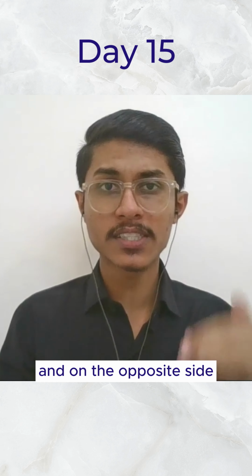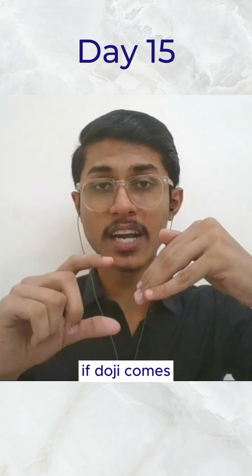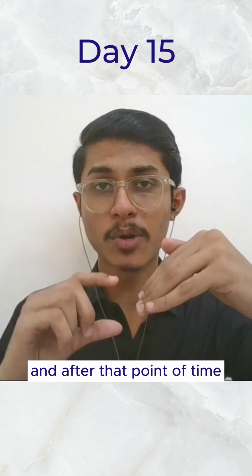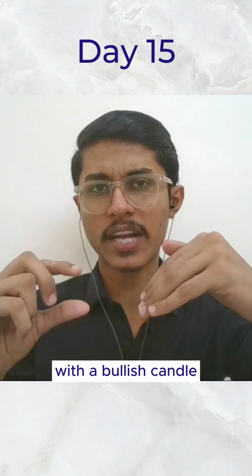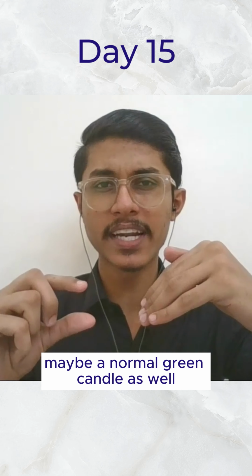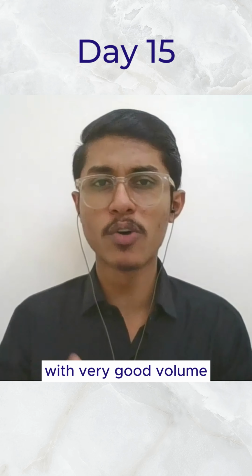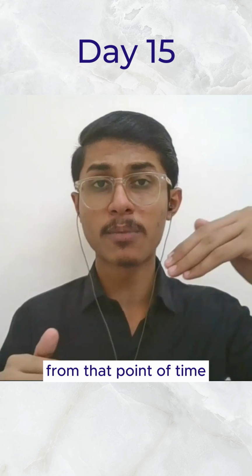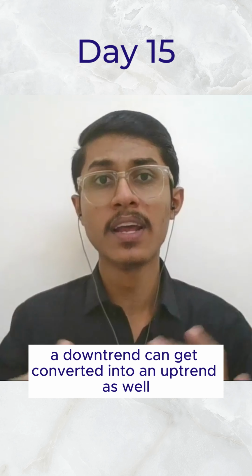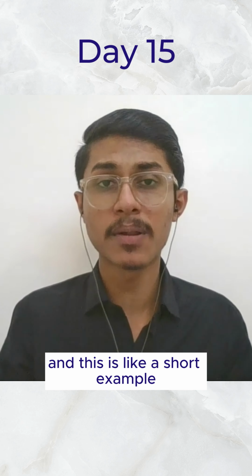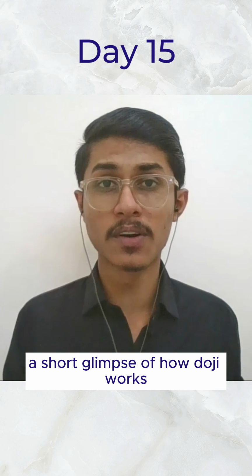And on the opposite side, after a downtrend, if a doji happens, and after that point of time, we get a bullish confirmation with a bullish candle, maybe a big body, maybe a normal green candle as well, with very good volume and other confirmations as well, from that point of time a downtrend can get converted into an uptrend as well. And this is a short example, a short glimpse of how doji works as a trend reversal.